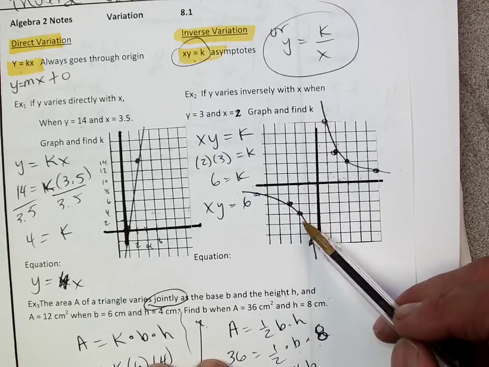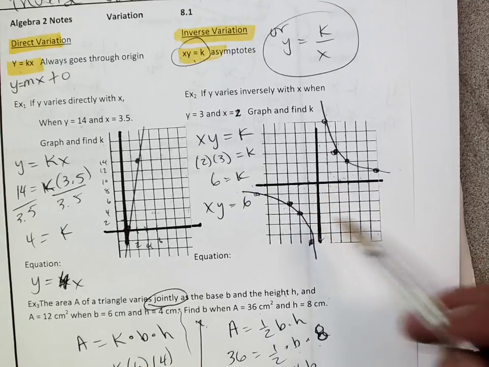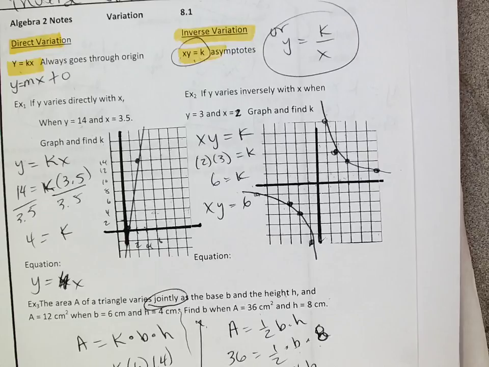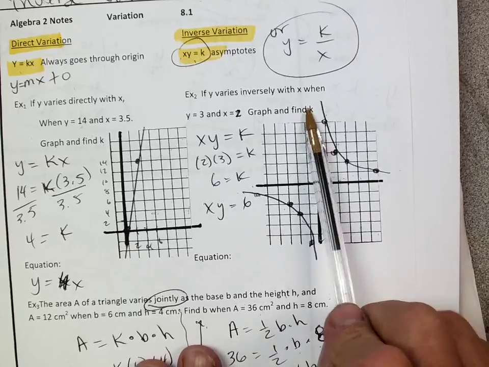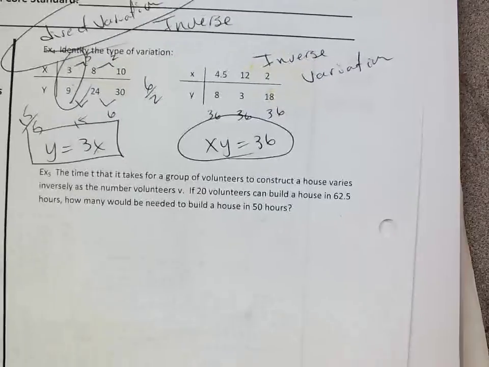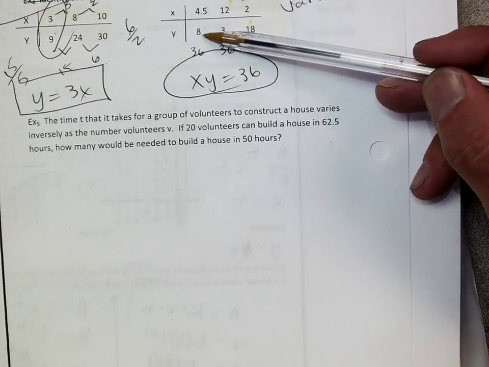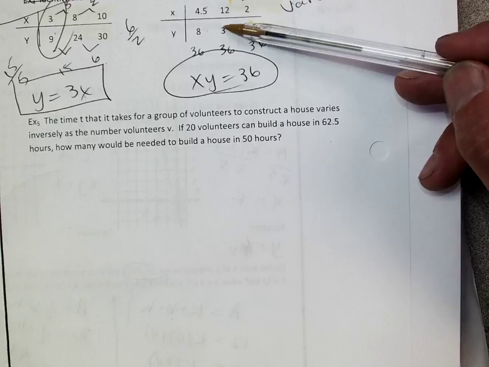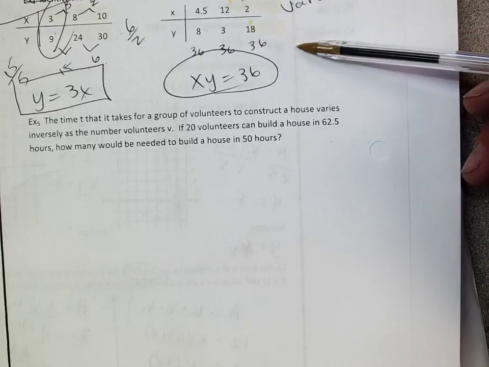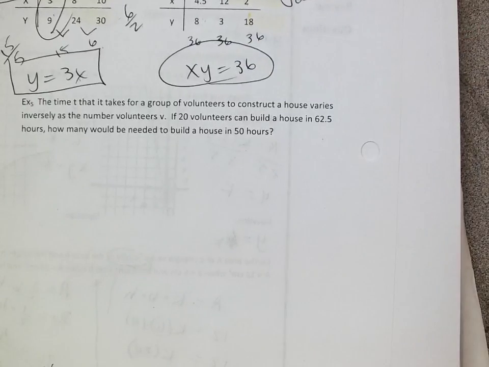What number do I keep getting? 6, right? So if the x and the y always multiply to the same number, it's got to be this one, which is the inverse, okay? Now take a look. That times that, what's it equal? 36. That times that, what's it equal? 36. That times that was equal 36. So if it's something times something always equals the same number, it's got to be the inverse variation, okay?